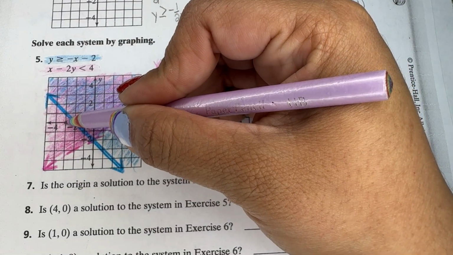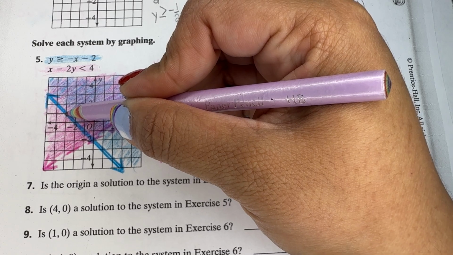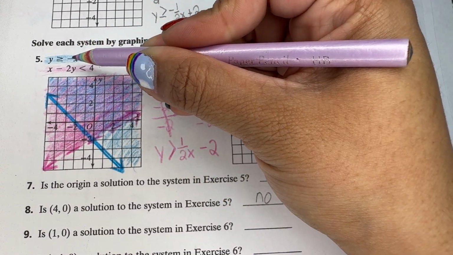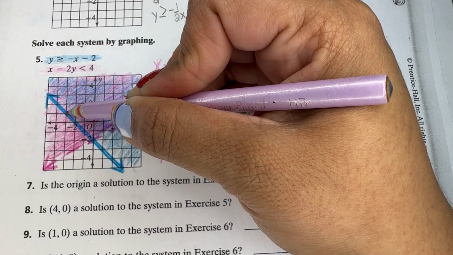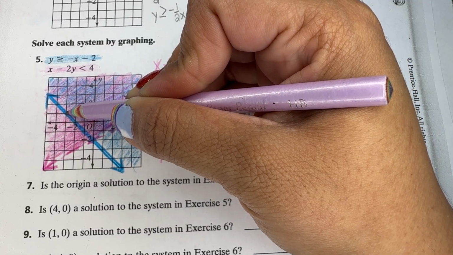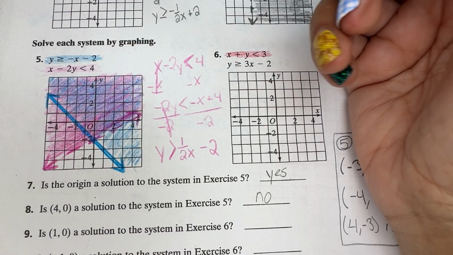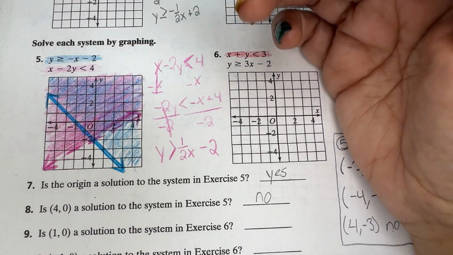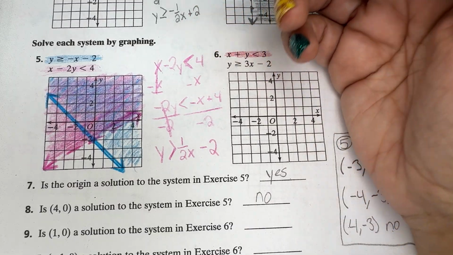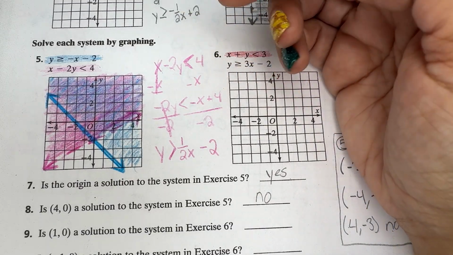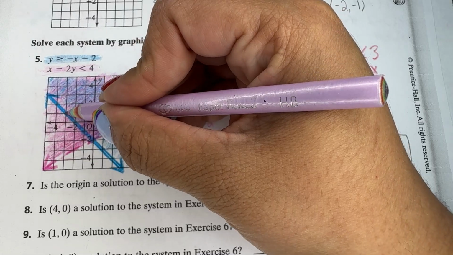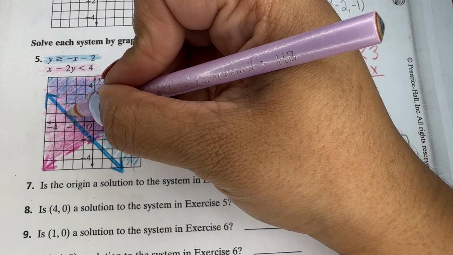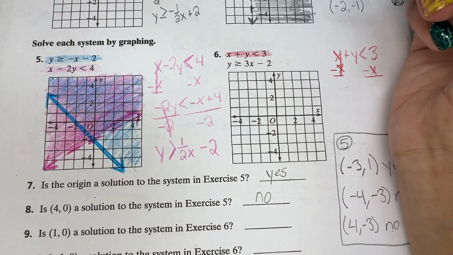Negative 3, 1. Now this is on the solid blue line. The solid line for greater than or equal to will be a solution. So if it's on the solid blue line, it is a solution. Just like when we graphed regular inequalities, the filled in circle, the closed circle, was part of the solution, but the open circle was not. The closed line is part of the solution and the open line is not. So negative 3, 1 is a solution.